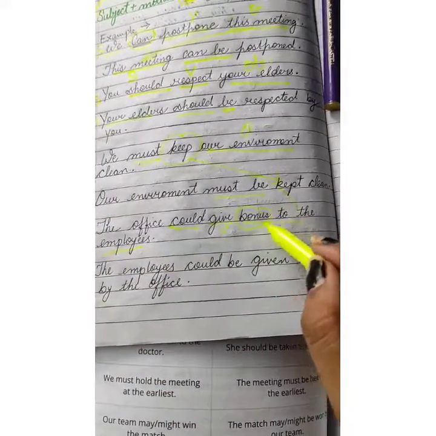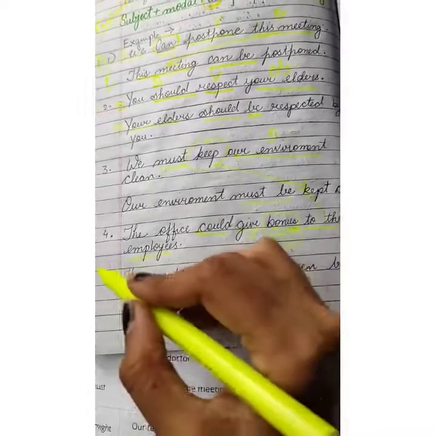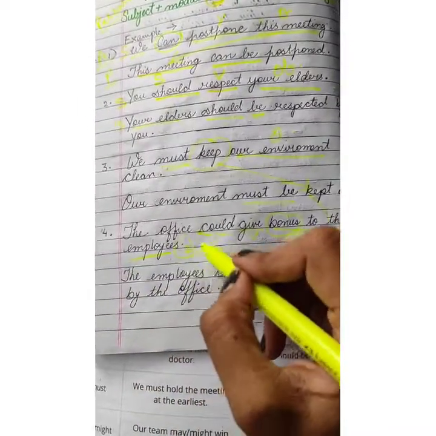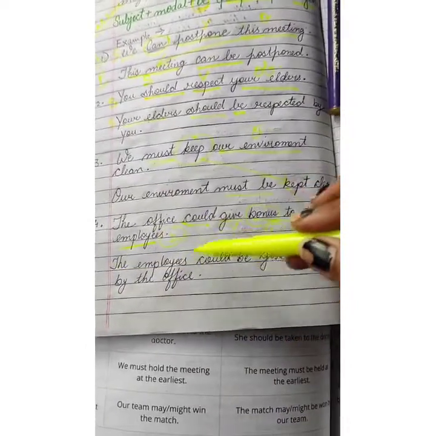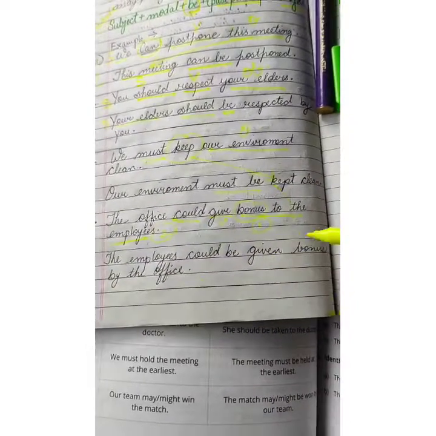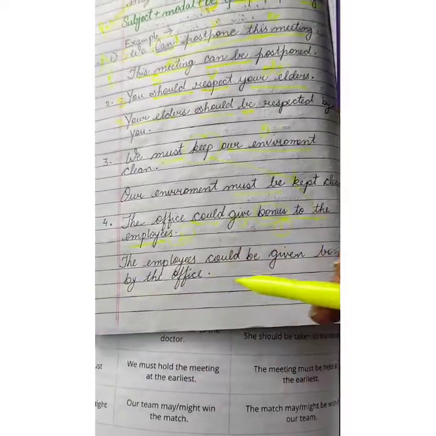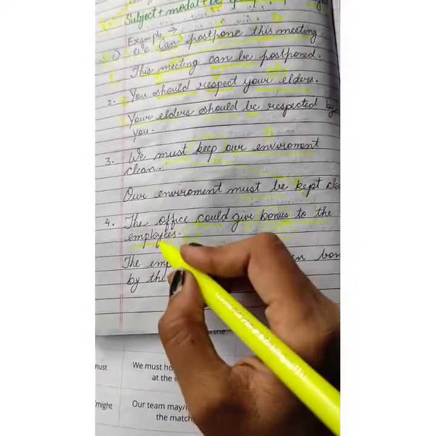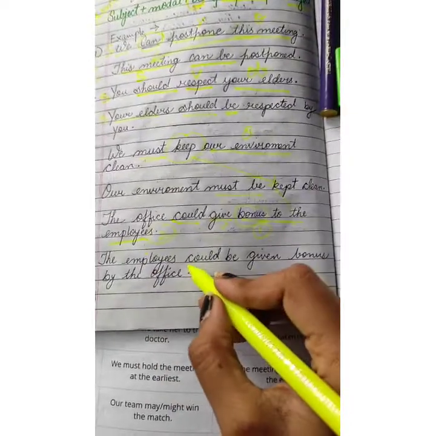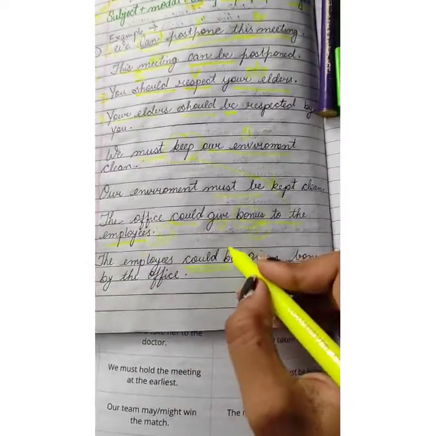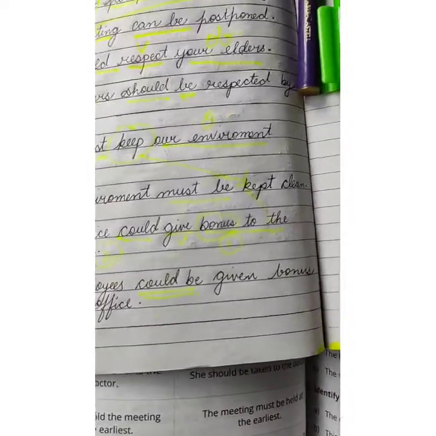Bonus is one object and to the employees is the second object. Alright. So how are we going to change it? The employees could be given bonus by the office. We are going to change the object to the subject and always use be along with the modal verb.